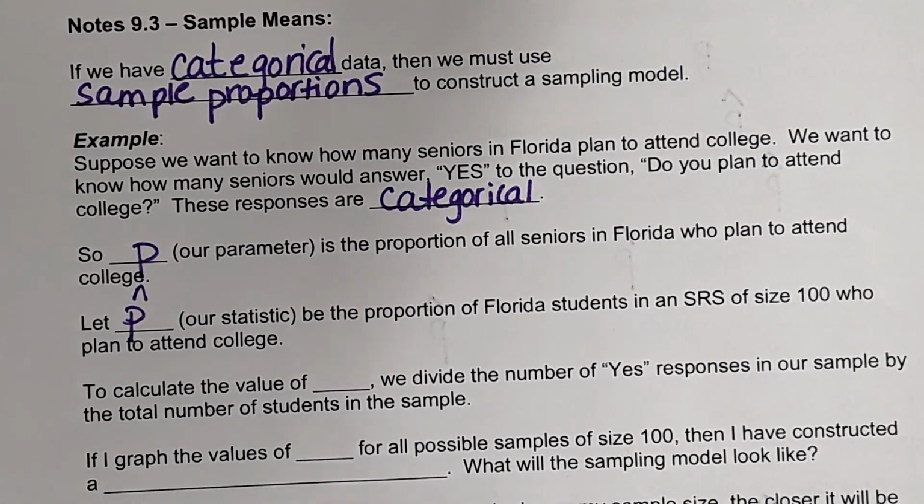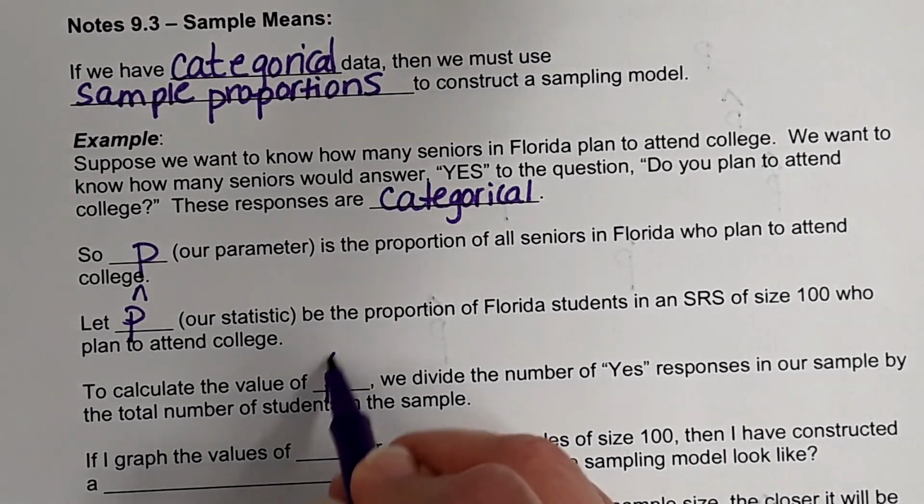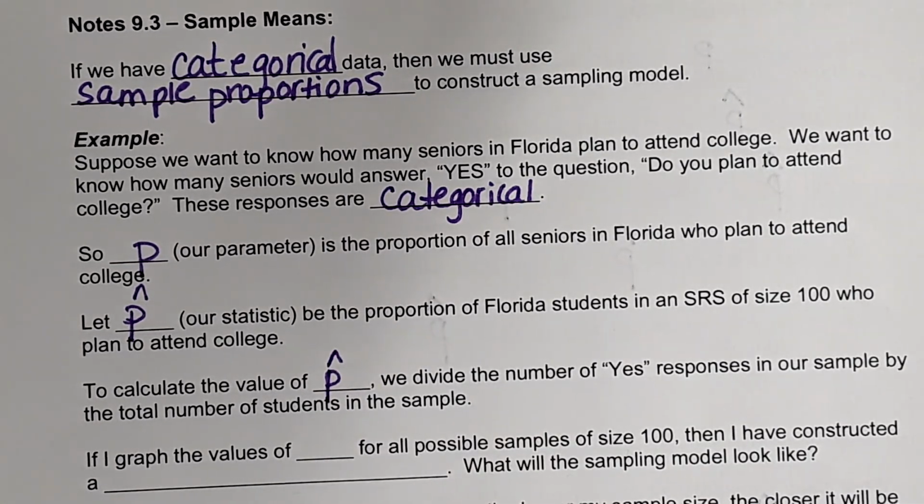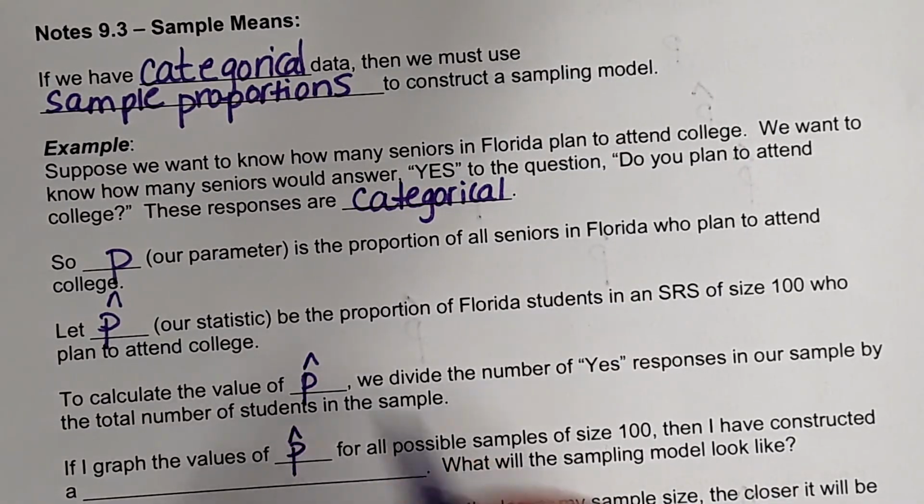To calculate the value of p hat, we divide the number of yes responses in our sample by the total number of students in the sample. So if we had 54 people that answered yes and we had 100 in our sample, that's how we find our p hat. If I graph p hat for all possible samples of size 100, then I have constructed a sampling model.